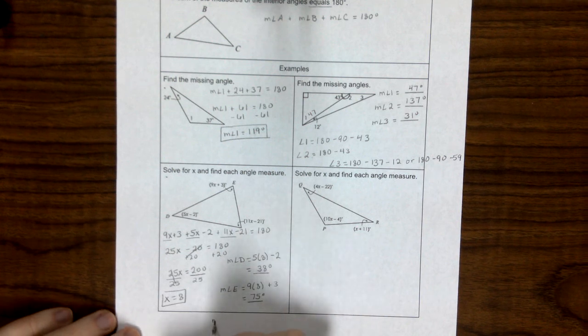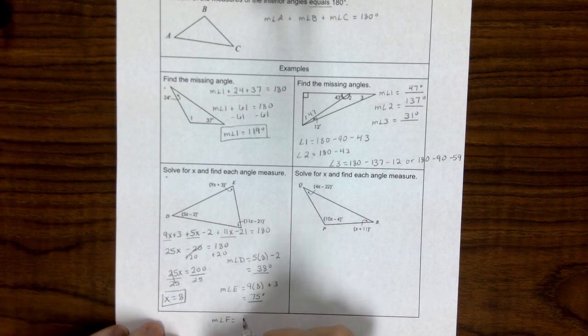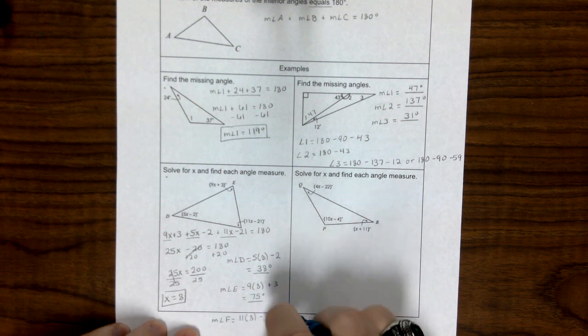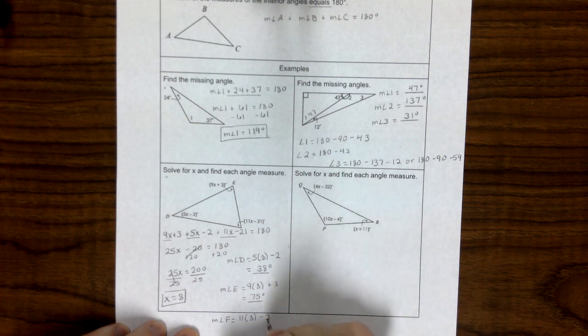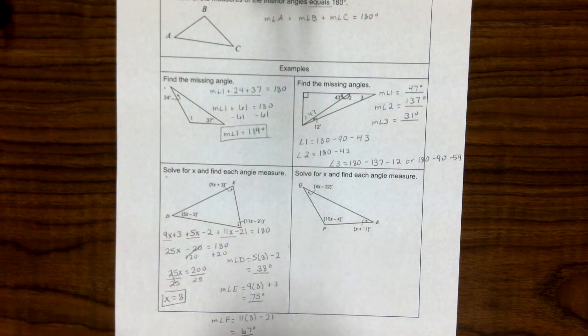And then measure of angle F, 11 times the 8 minus 21. That's a terrible 21. And you evaluate that, you get 67 degrees. Ooh, just barely fit it in. Okay, and if you add these up, 38, 75, and 67, they do indeed get you to 180. I checked earlier. So we know we did the problem right.